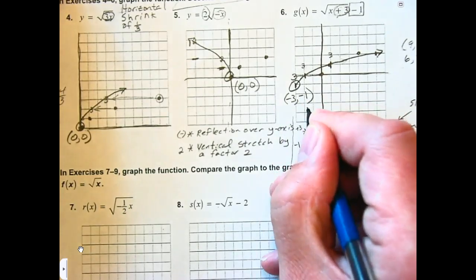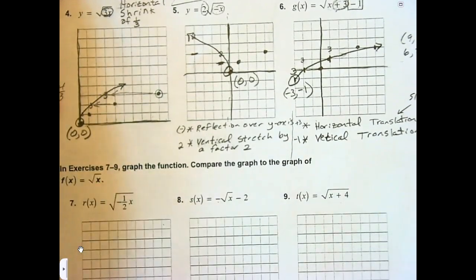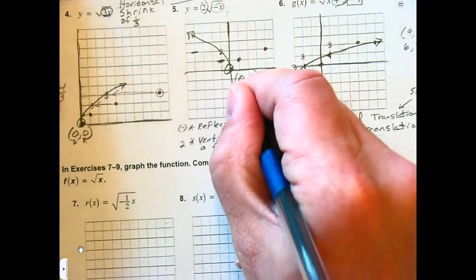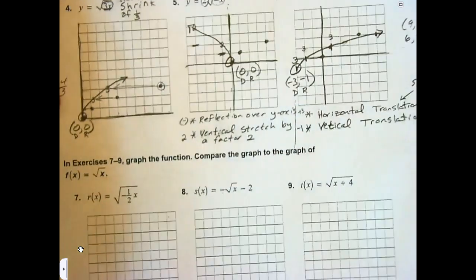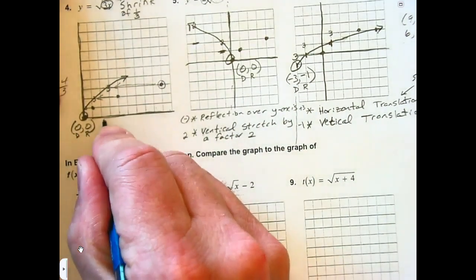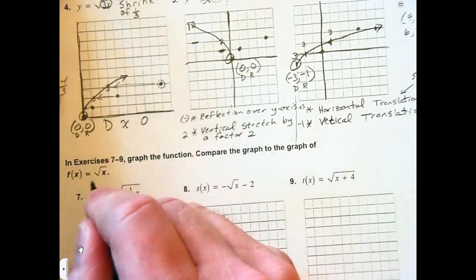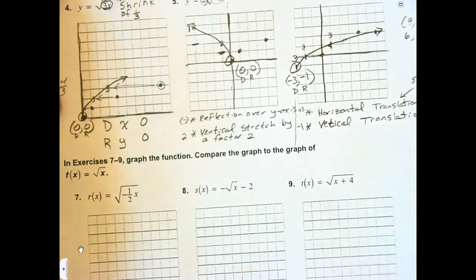-1. That is your domain and range, or that's the beginning of your domain and range, always. Remember, x is domain, y is range. Domain, range. Domain, range. That is the beginning of them. All you have to do now is say domain is my x value at 0. Range is my y value at 0.